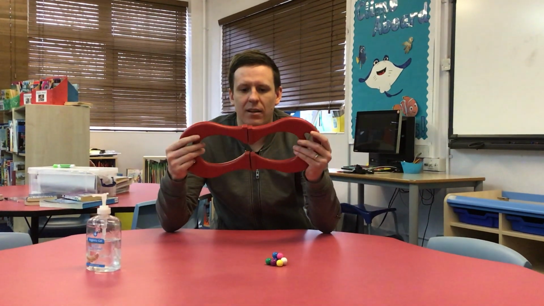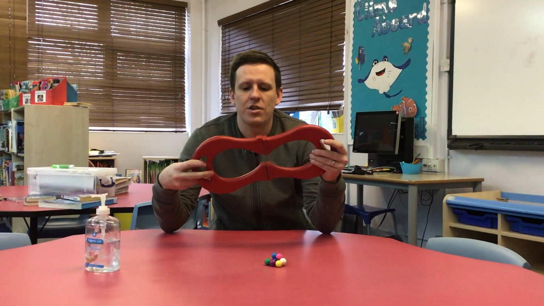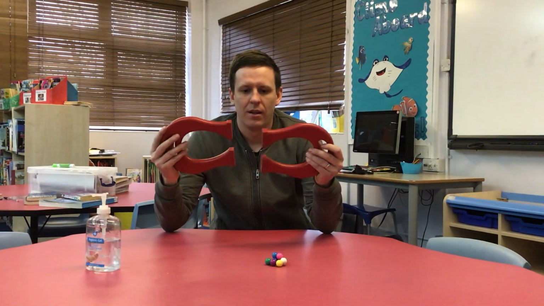We also want you to look at what happens when you have two magnets. Sometimes they attract. Sometimes, though, they'll repel. That means they'll push away from each other. Why is that, I wonder? We've posted a PowerPoint and a video online explaining how this is and why this happens.